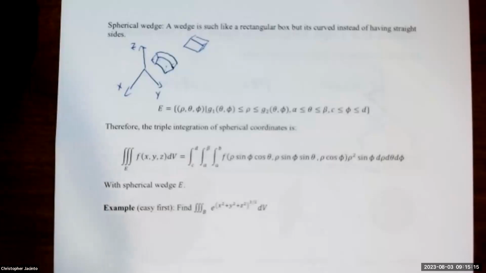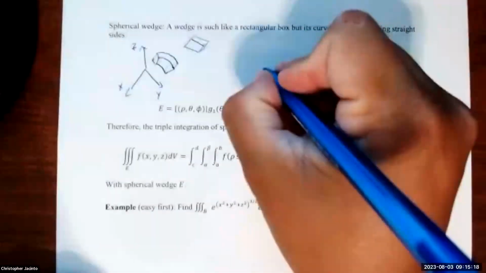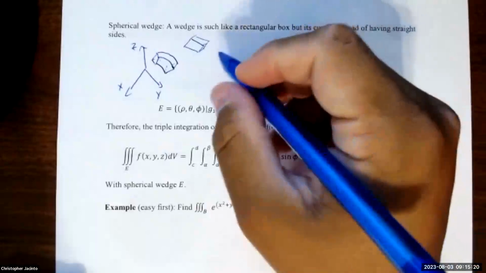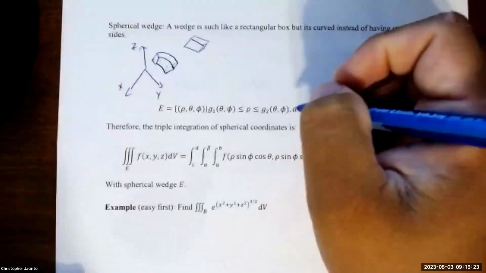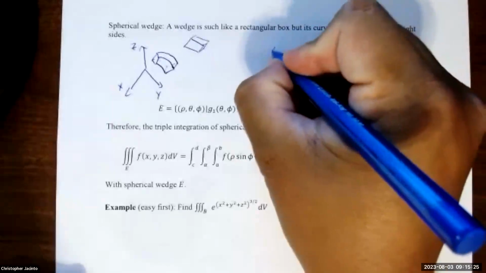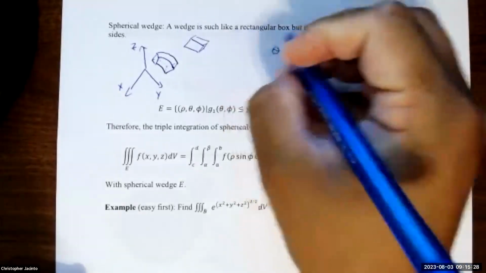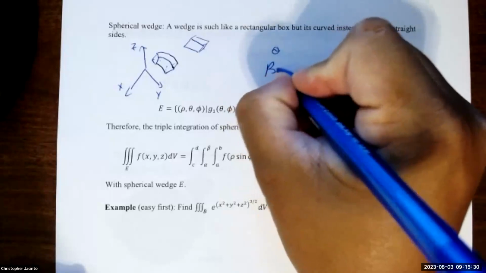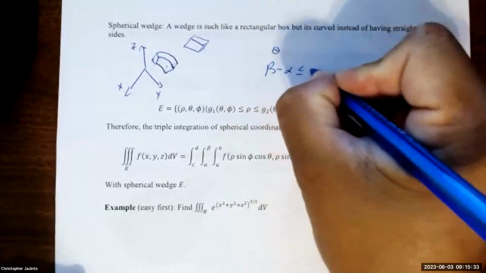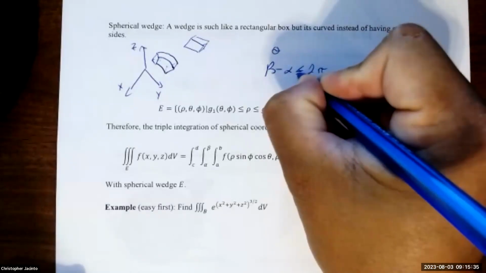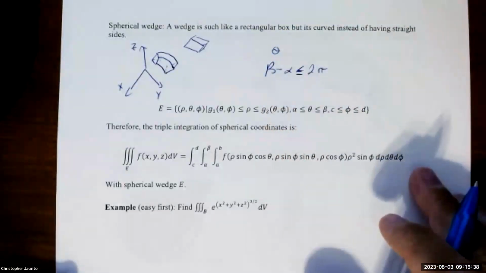Okay. So that's the spot where we're going to be finding the area or the volume of it, and then just rotating or taking the limit, you know, as this goes to infinity, and that's going to be the way we're going to do our triple integration. Now again, this is the interesting part when it comes to the angles themselves. When it comes to theta, we're going to say beta minus alpha must be less than or equal to 2 pi. So, can it be anything bigger than that?